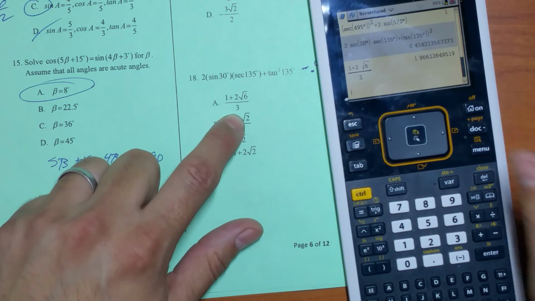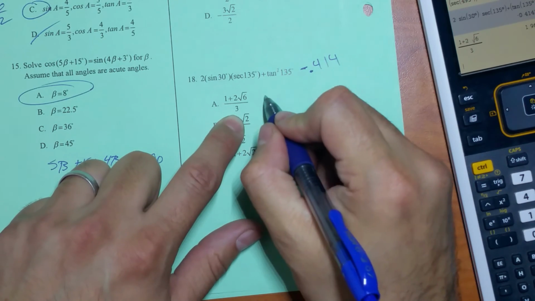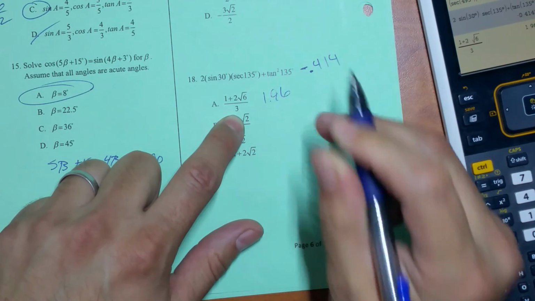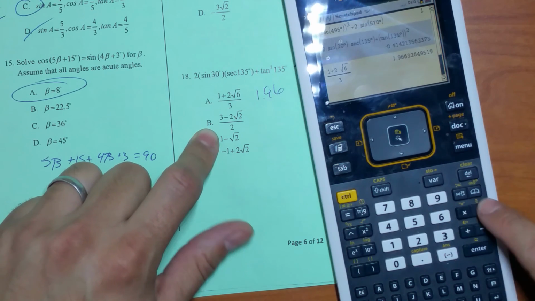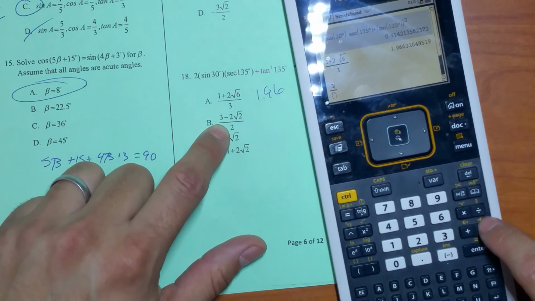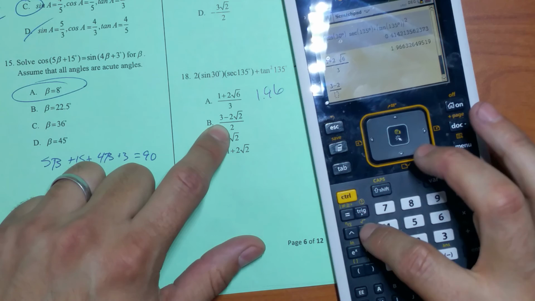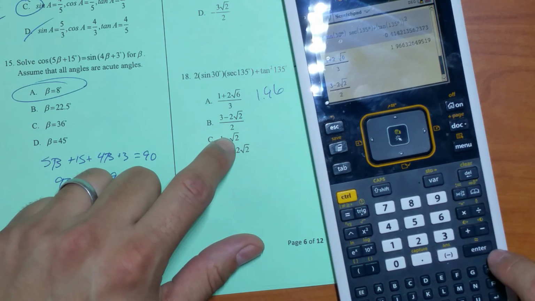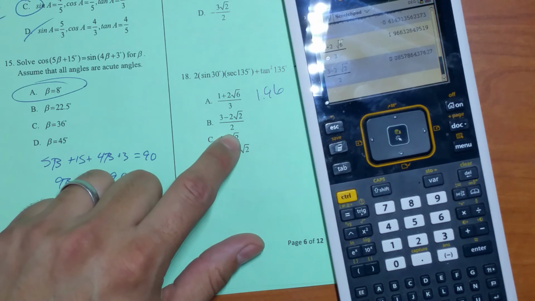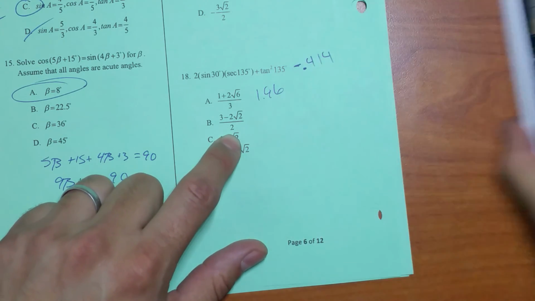Enter. And I get 1.96. So that's a no. Next one's going to be 3 minus 2 radical 2 over 2. I get 0.08.